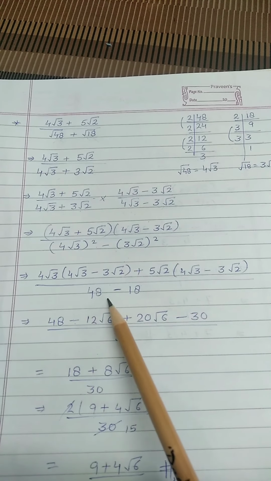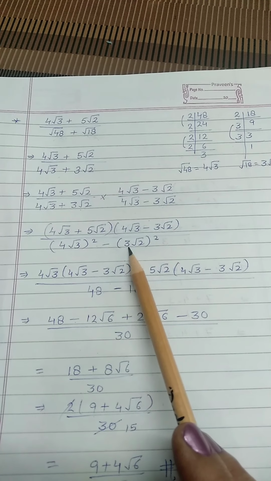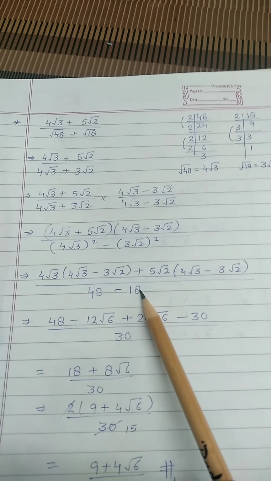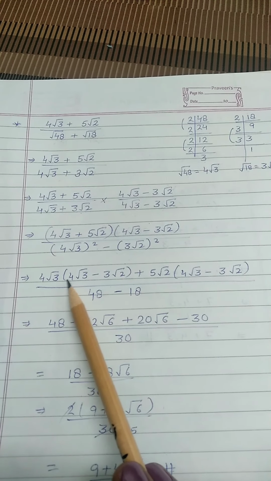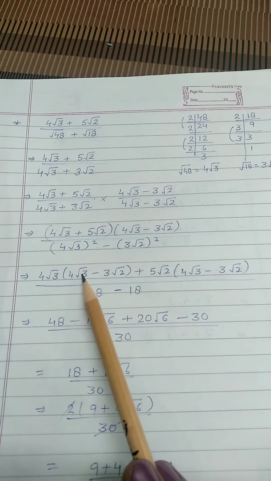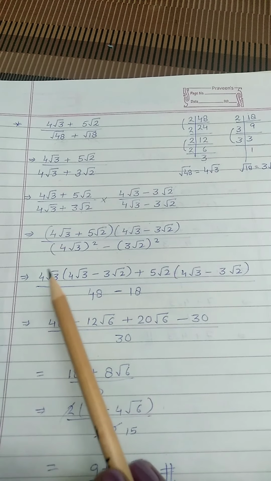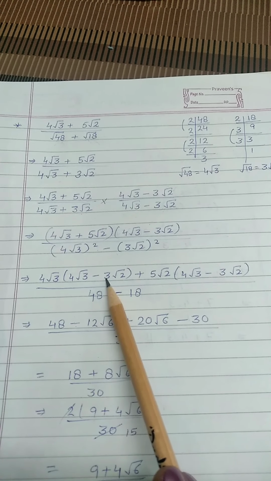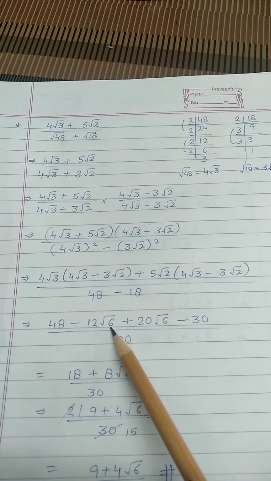16 into 3, 48. And this is (3√2) whole square. 3 into 3, 9. 9 into 2, 18. Now in the numerator, this is 4 into 4, 16. And √3 into √3 is 3. So 16 into 3, 48. This is 4 into 3, 12. 12 and √3 into √2, that is √6.